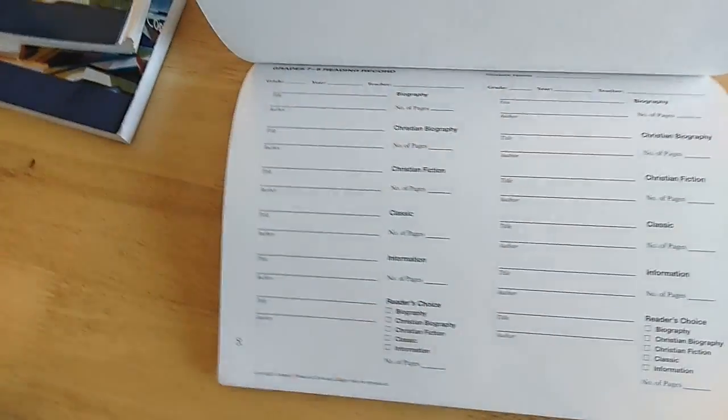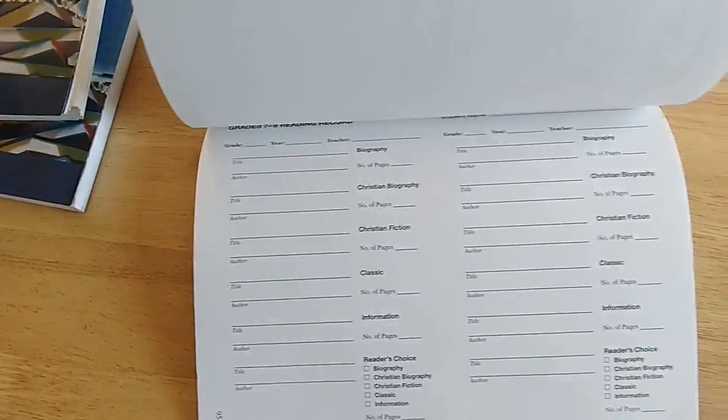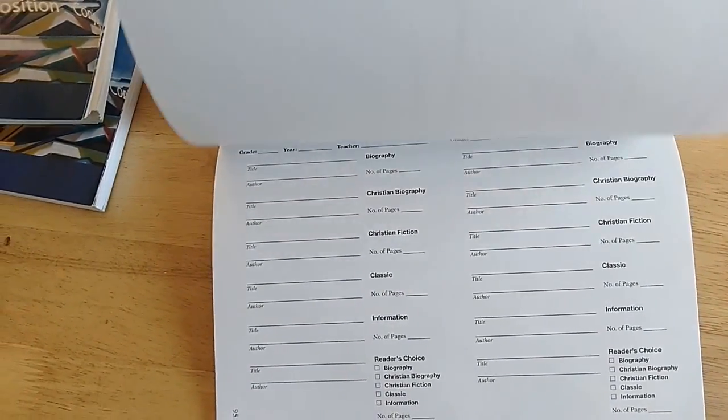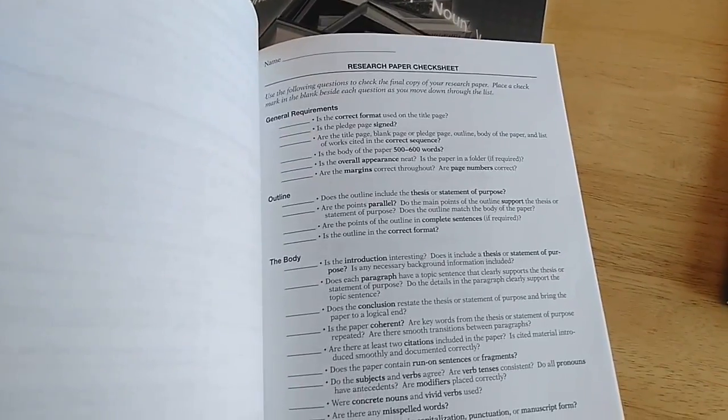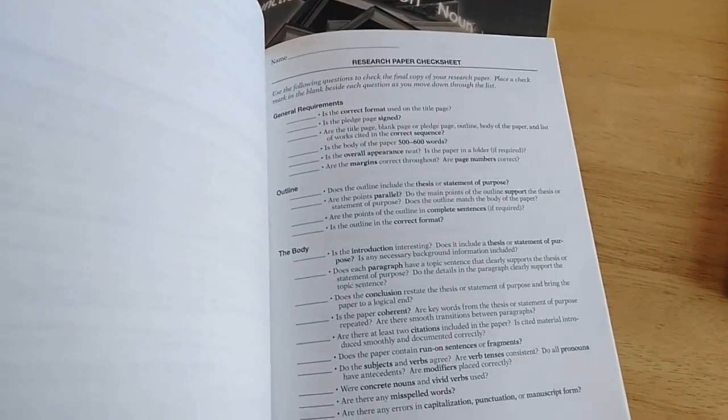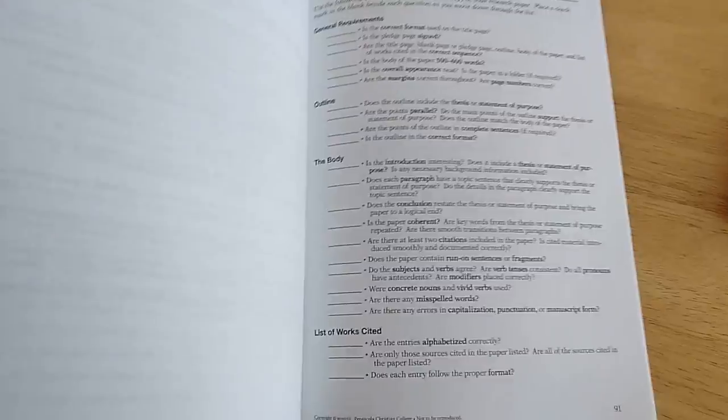Okay? Huh. All right, so you can see, what's this? Okay, this is a reading record. That's interesting. I didn't know that was in there. Here's a research paper check sheet. That might be helpful.